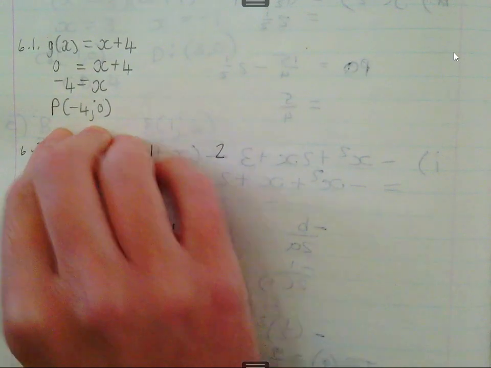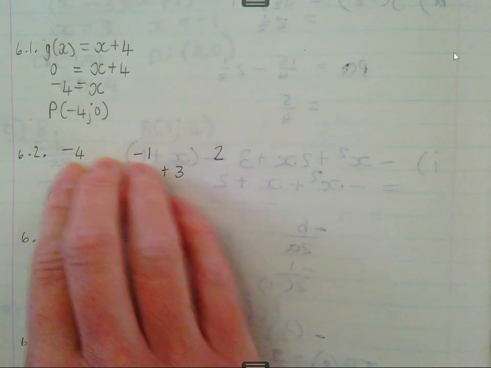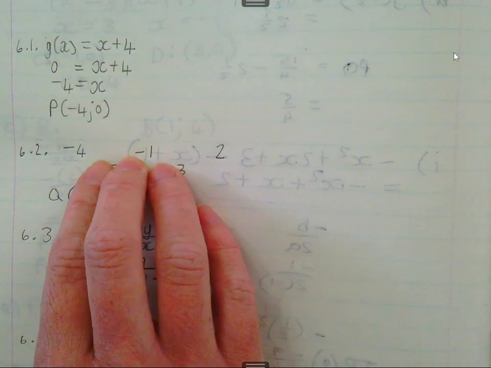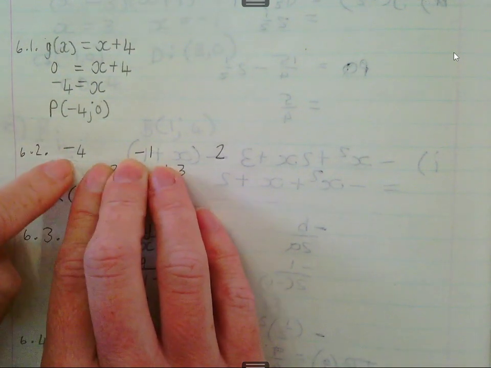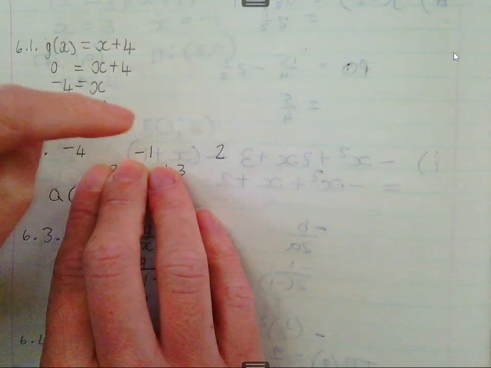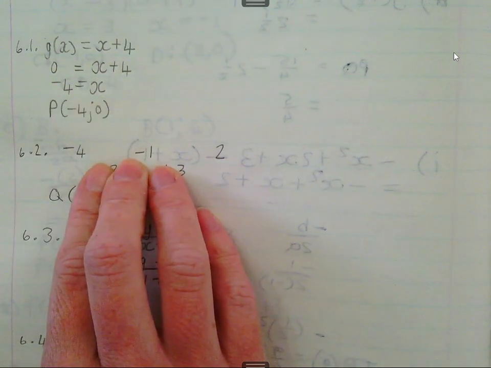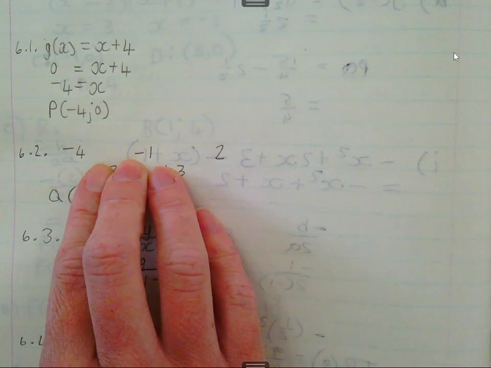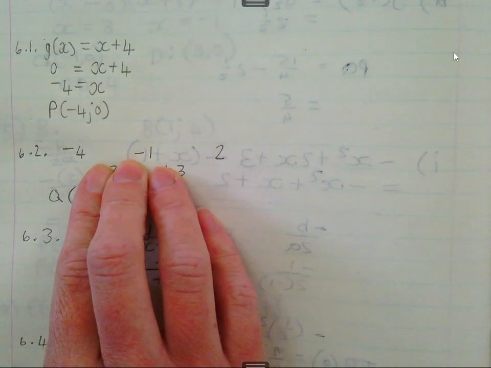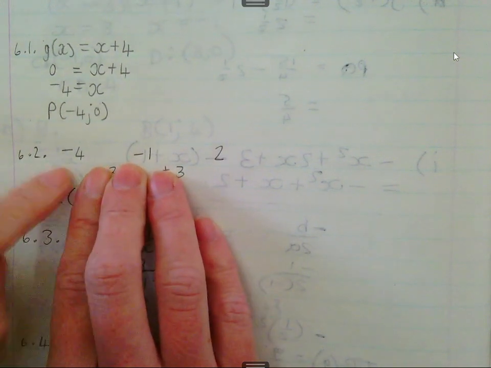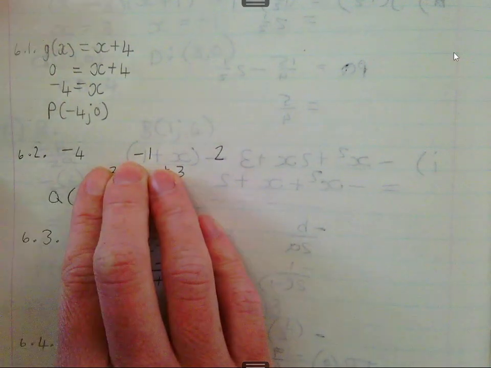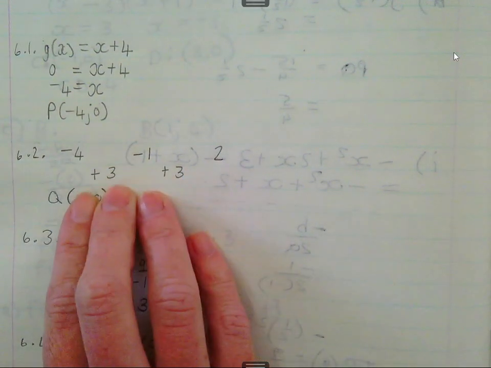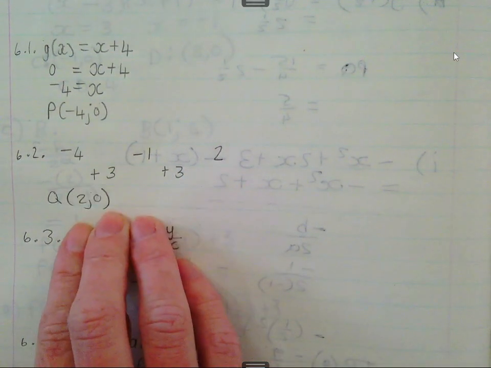6.2, hence, or otherwise write down the coordinates of Q. So they were referring to the axis of symmetry that was given. So if P is -4 and the axis of symmetry is -1, which was the x value of the turning point, because we know that the x value of the turning point and the axis of symmetry is the same thing, then I know it is 3 values more. So the other x-intercept will be 3 values more than -1, and therefore it will be 2. So Q is the point 2 and 0.